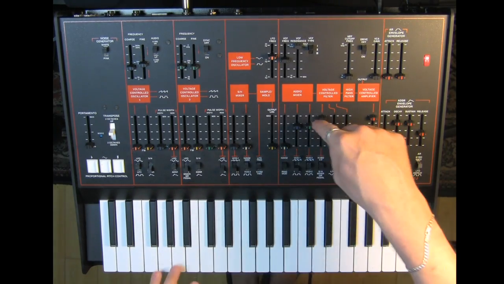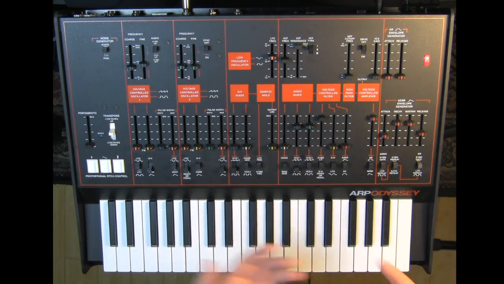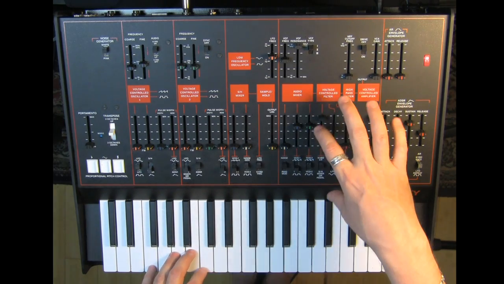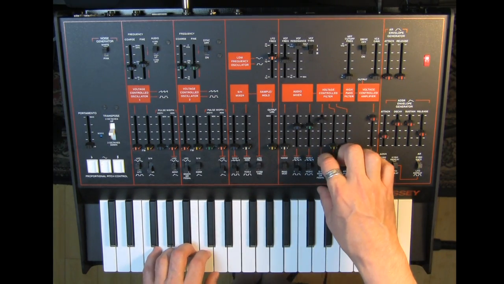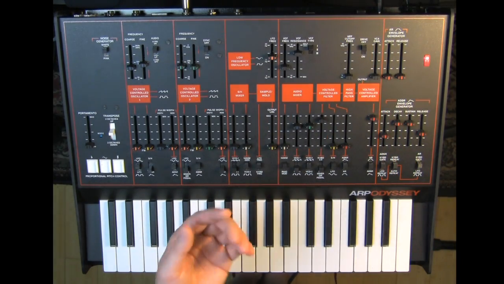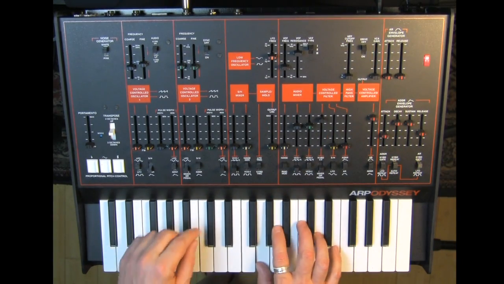Okay, so that is Keyboard CV is your friend. It's a great effect for making your low end dark and your high end bright, as well as playing your self oscillation as if it were an oscillator. We also have the ability to use the sample and hold mixer.